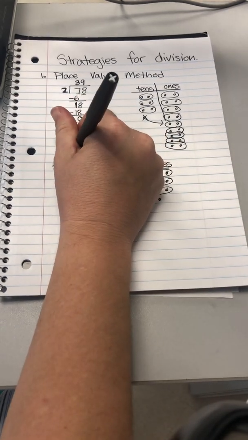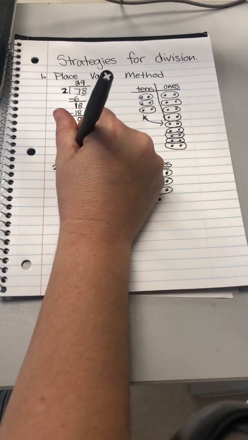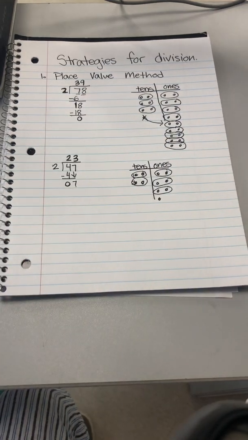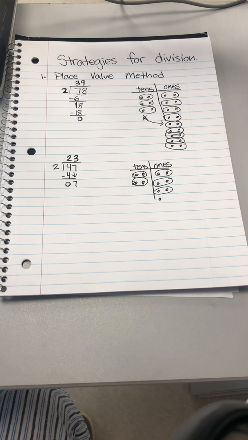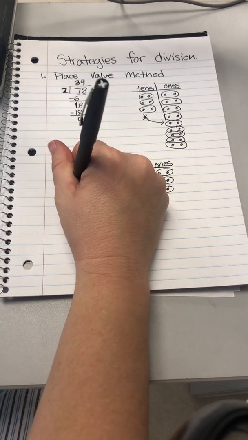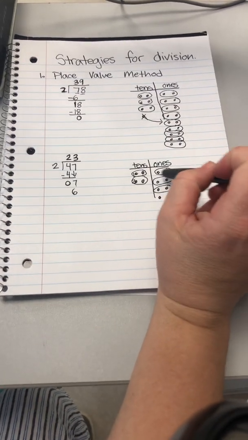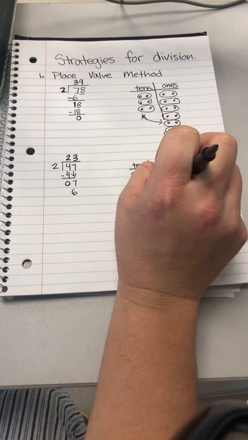So we have 3 groups of 2. How many are total in those groups? There's 3 groups, but how many total? Not 7. We're only looking in those 3 groups. 6. Because 1, 2, 3, 4, 5, 6.